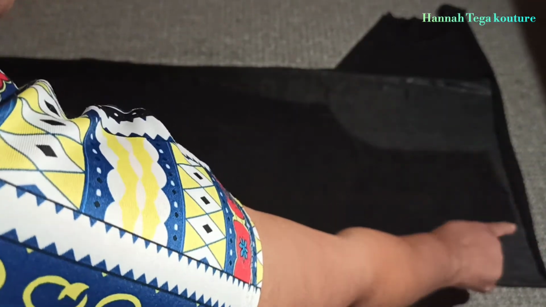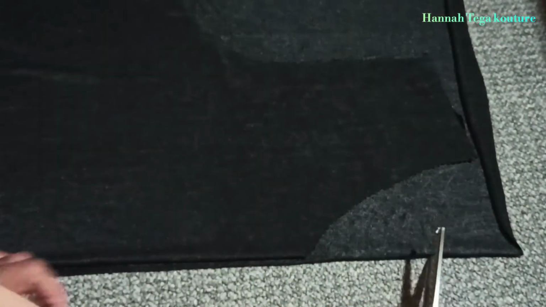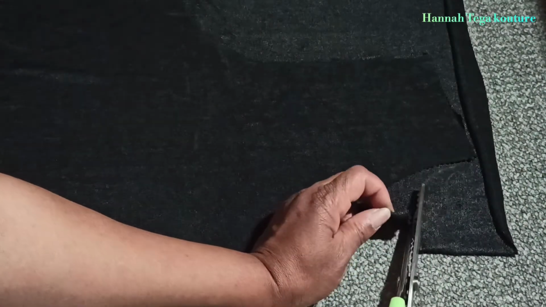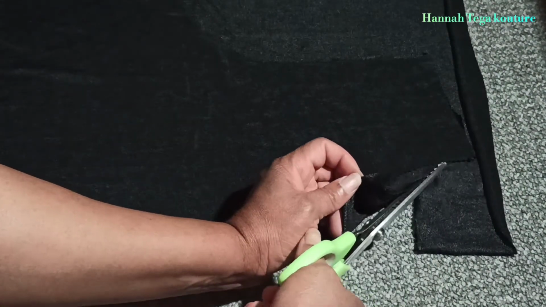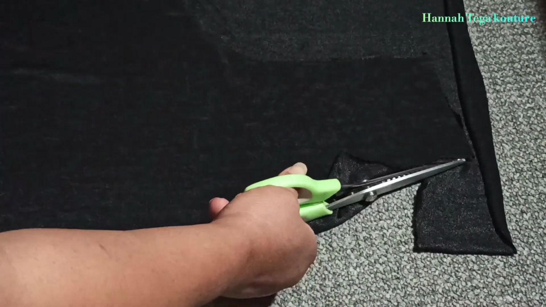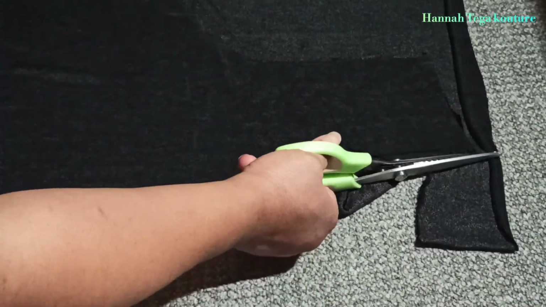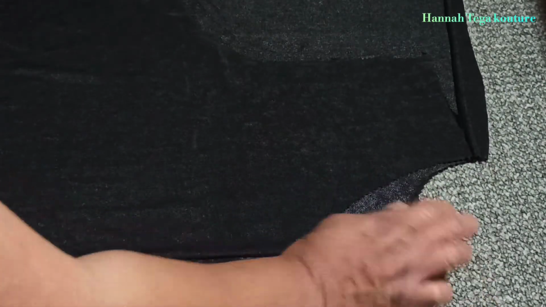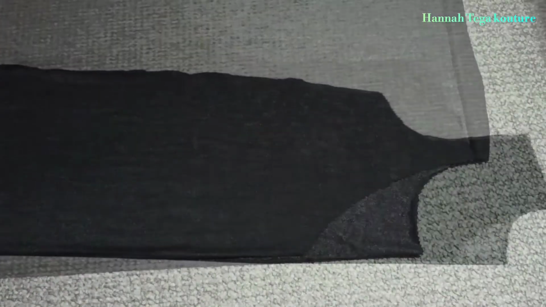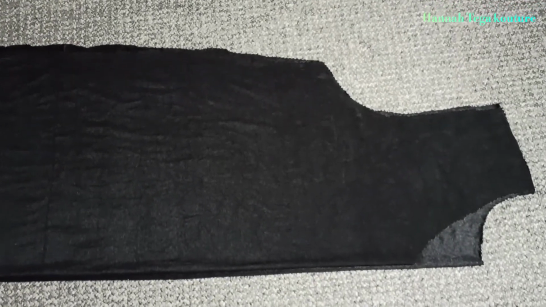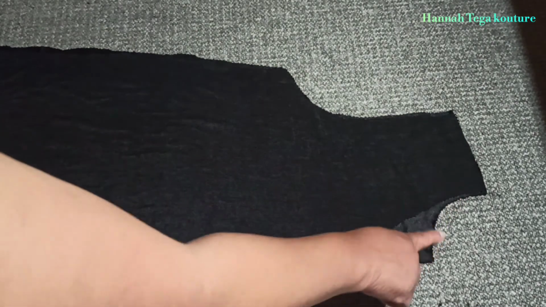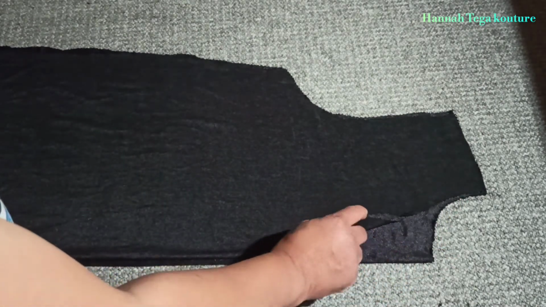Now I've placed the front panel on the other panel. I want to cut the back. The neckline for the back is different from the front. This one is a bit of a circle. So I've come down by 4 inches here. You want to come in by 5 if you want, or 3, whatever suits your need. So here I've come down by 4 inches and I'll be cutting the same on the shoulder and all the way down. Now I've got my front panel and my back panel.